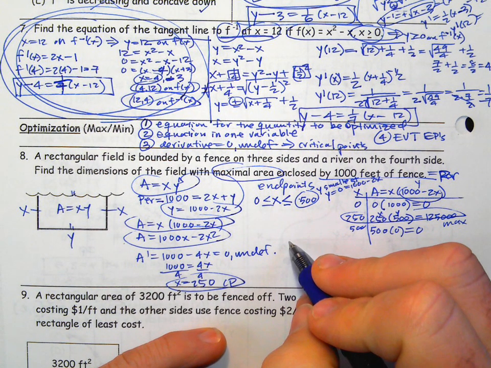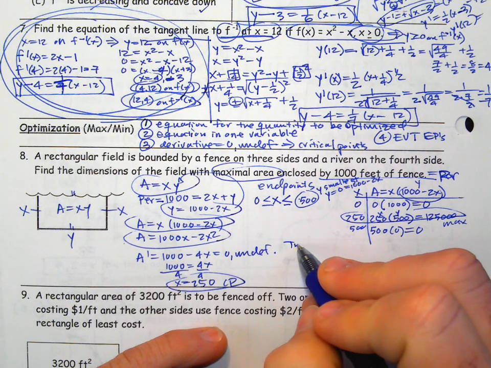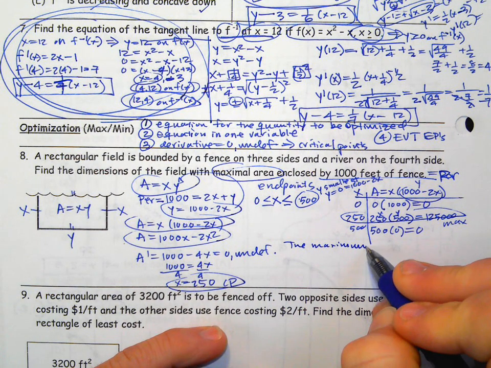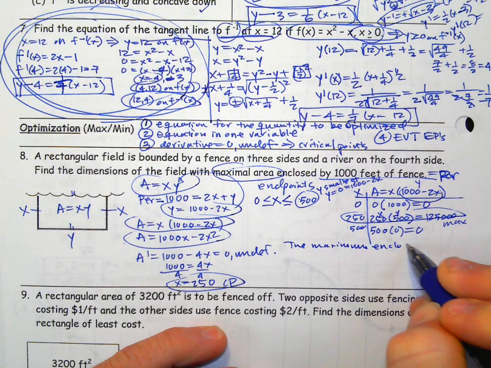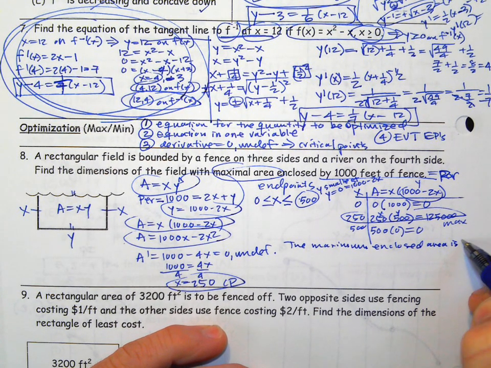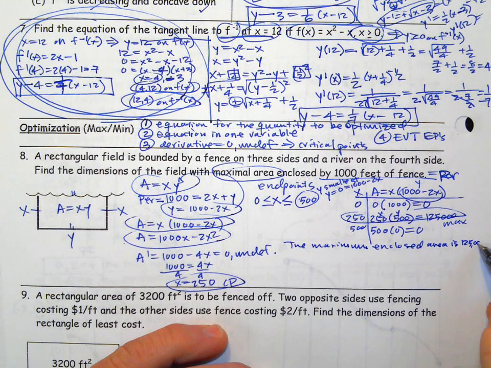So I might say the maximum enclosed area is 125,000. Now we want to put units here, I think, right?